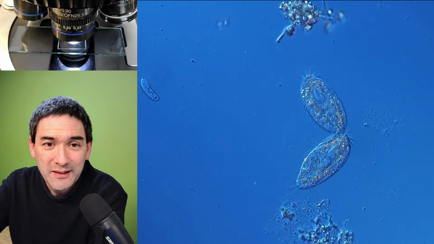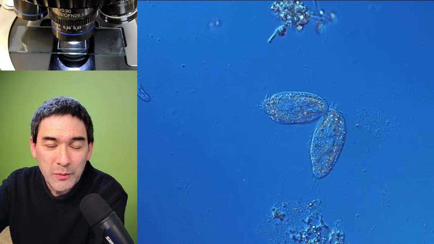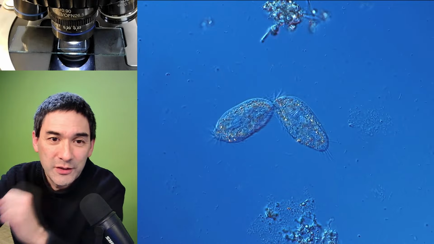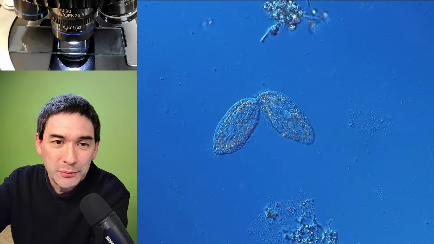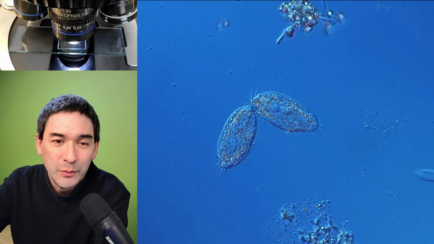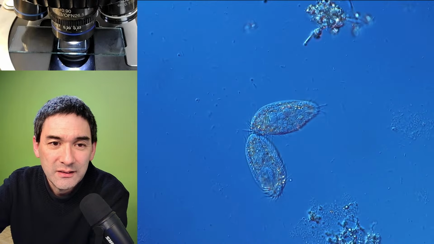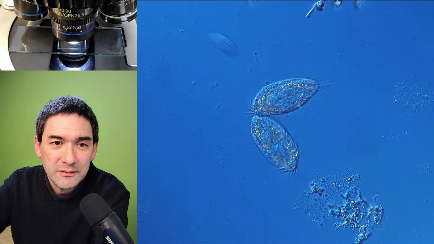So actually, I do want to follow this along now. But you see, there it's almost divided. They were much more connected before, so it starts to become thinner and thinner and thinner, and then they separate. And one of the nice things here is that you can see the cilia moving.